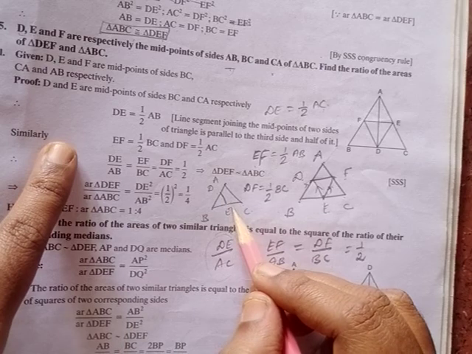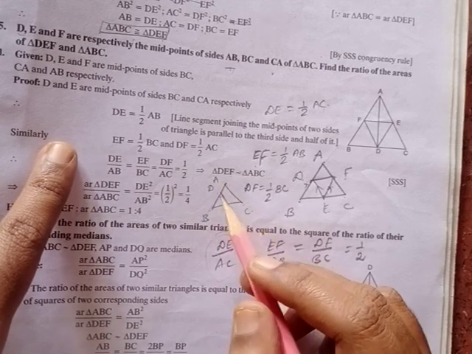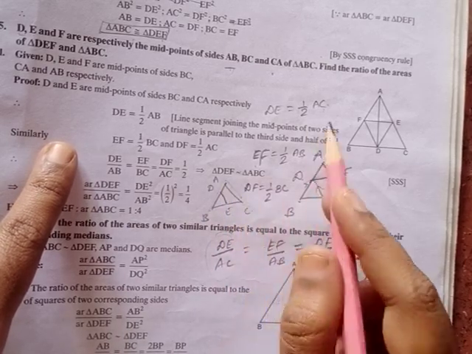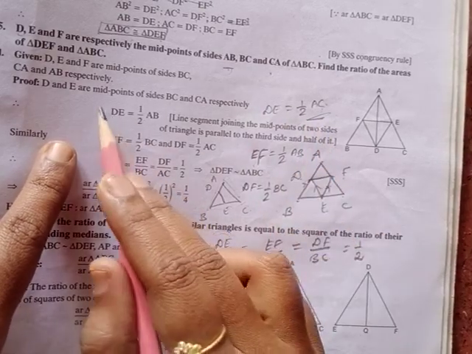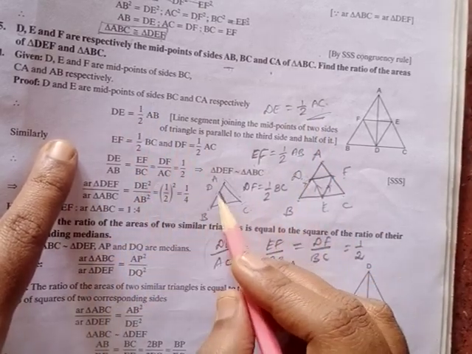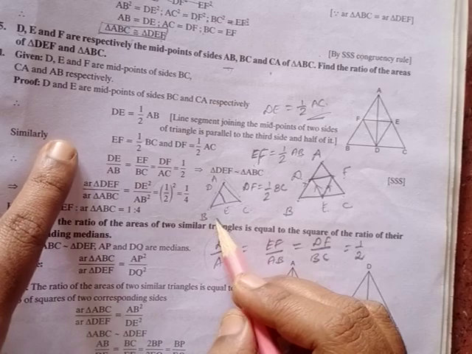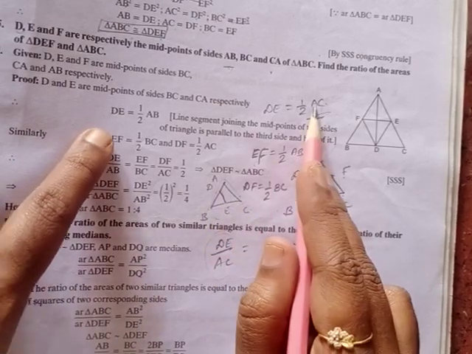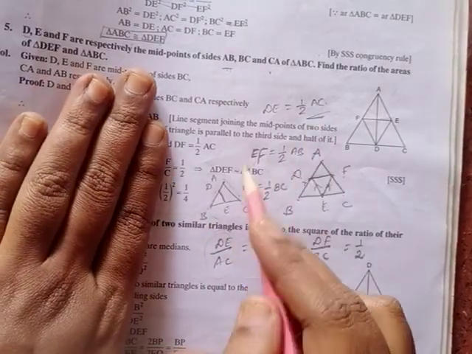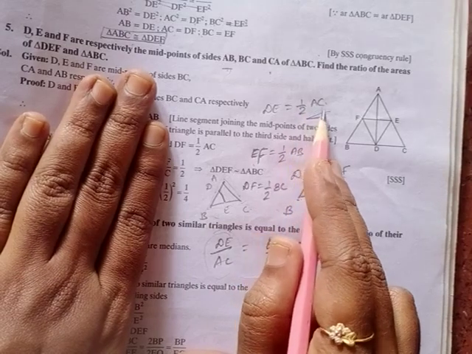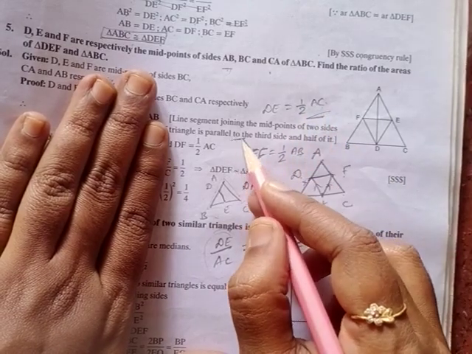When these two are midpoints, then by using the midpoint theorem, DE will be parallel to AC and DE is equal to half of AC. Since D and E are midpoints, we should write D and E are midpoints of AB and BC. Therefore, DE is equal to half of AC by the midpoint theorem. You should write the statement like this.